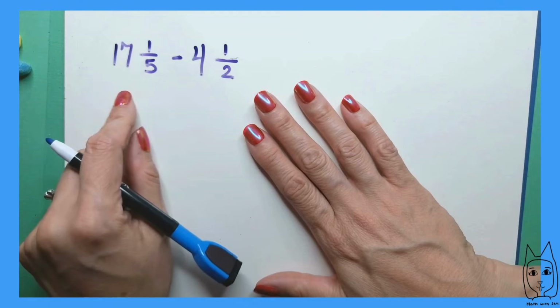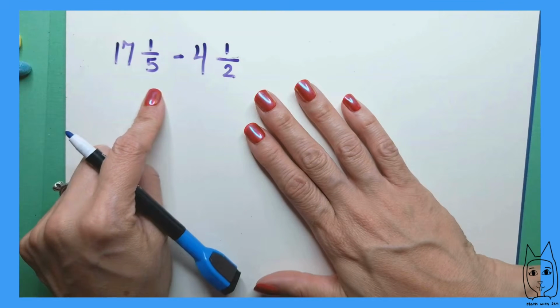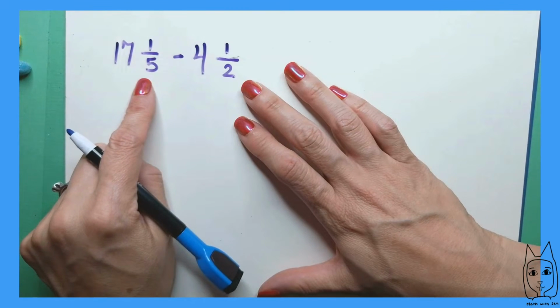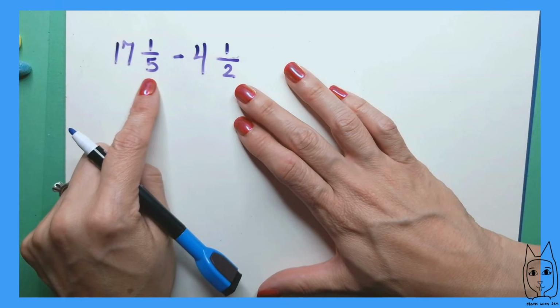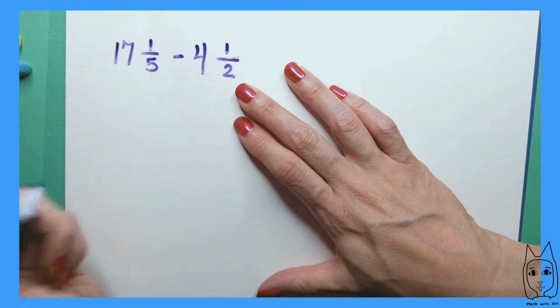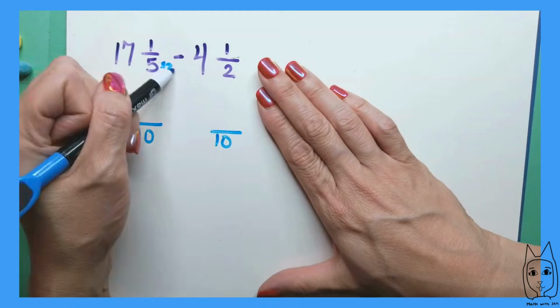For this next one, we're going to subtract 4 1/2 from 17 1/5. We're going to first start with finding a least common denominator. We're going to think about the multiples of 5 and the multiples of 2. And I get 10. That was pretty easy. So I have 10. So 5 times 2 gave me the 10.